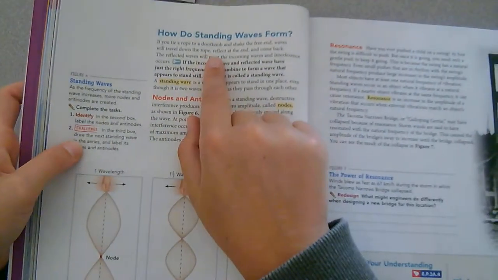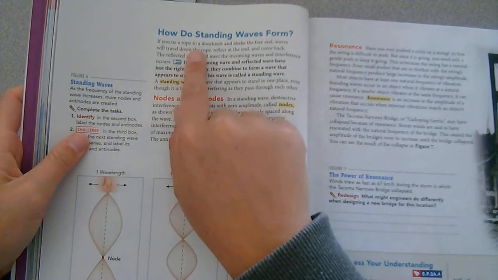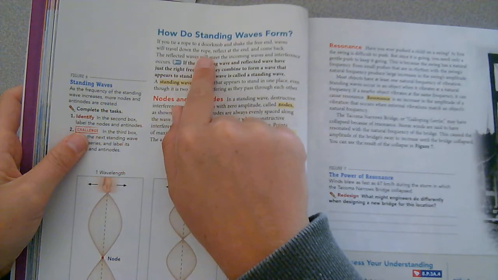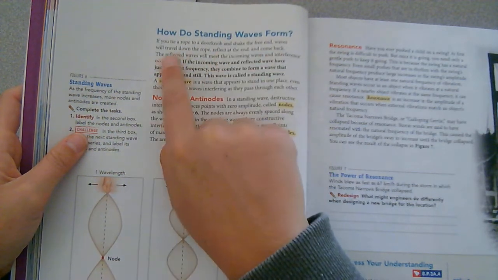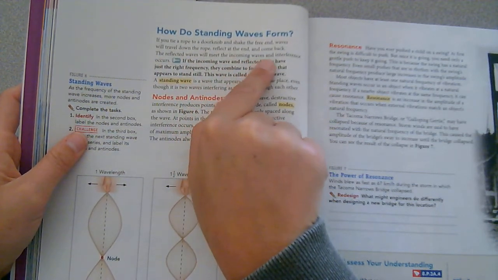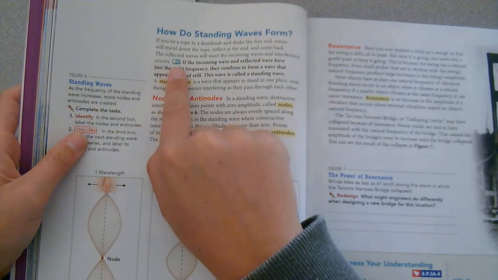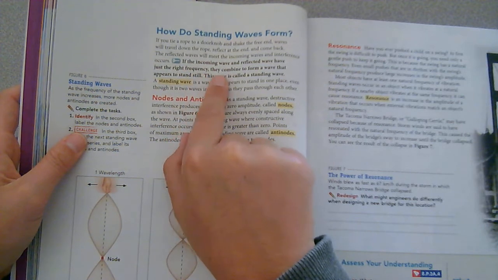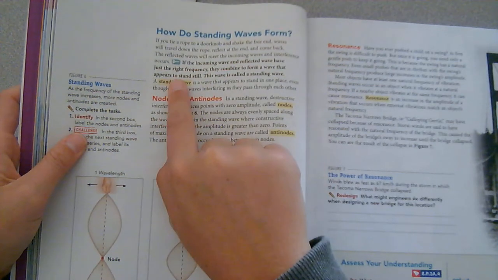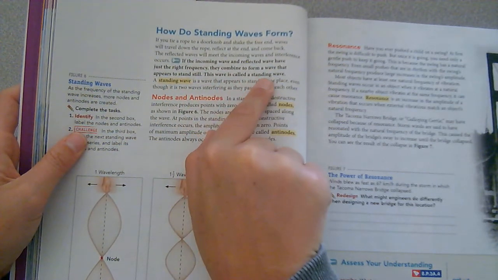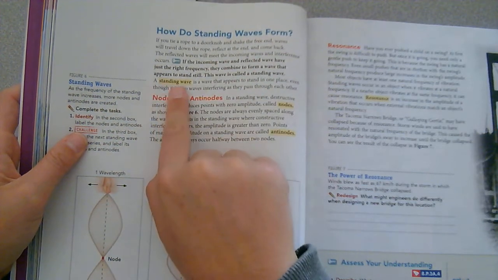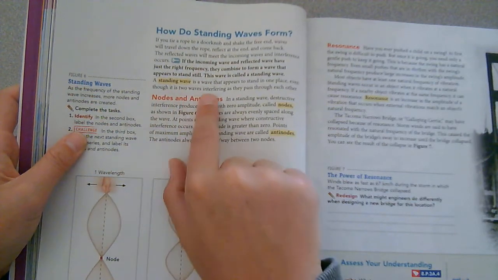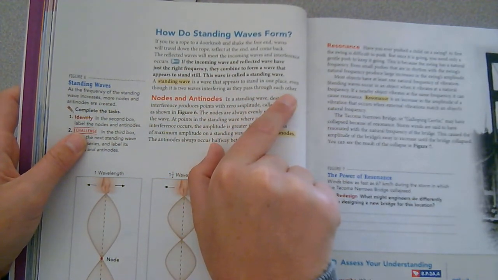All right, how do standing waves form? If you tie a rope to a doorknob and shake the free end, waves will travel down the rope, reflect at the end, and come back. The reflected waves will meet the incoming waves and interference occurs. If the incoming wave and reflected wave have just the right frequency, they combine to form a wave that appears to stand still. This wave is called a standing wave. A standing wave is a wave that appears to stand in one place even though it is just two waves interfering as they pass through each other.